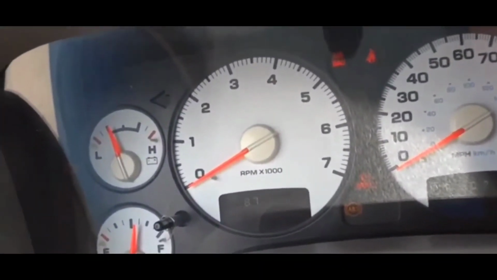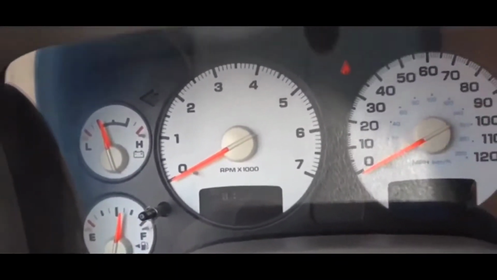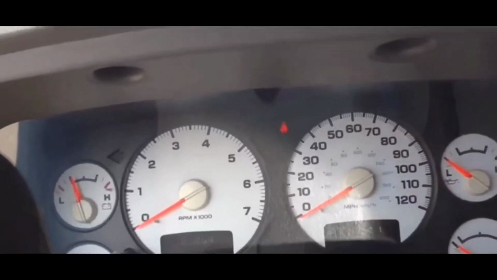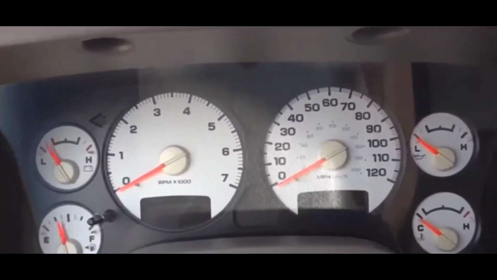It's saying that the automatic transmission detects a problem with it and that it needs attention.